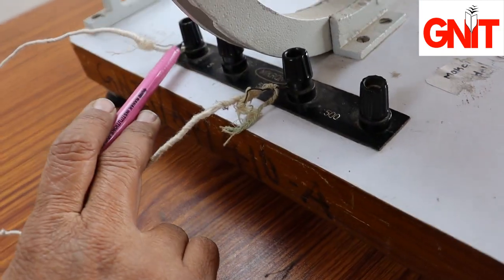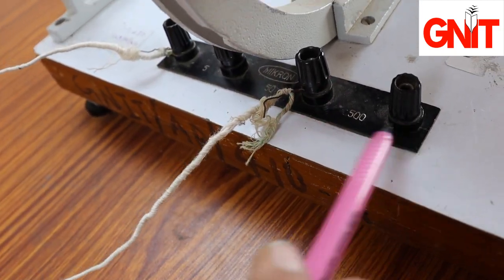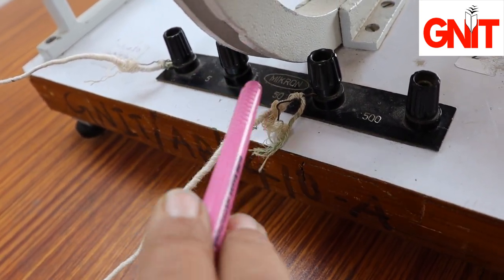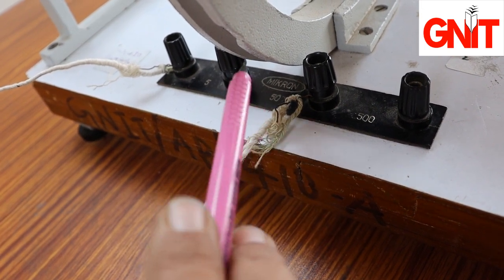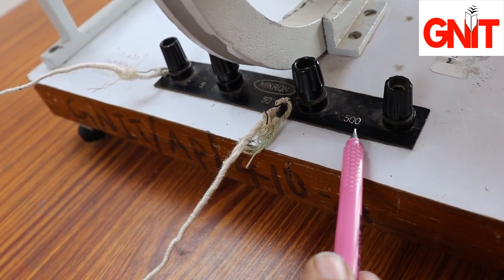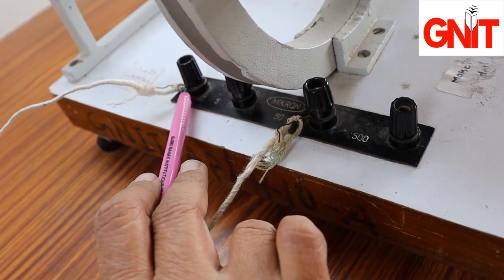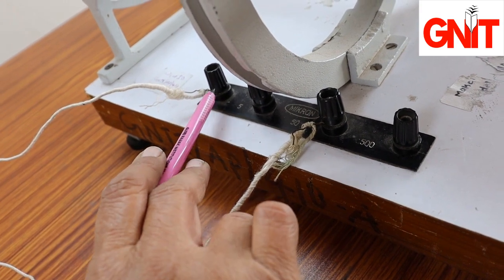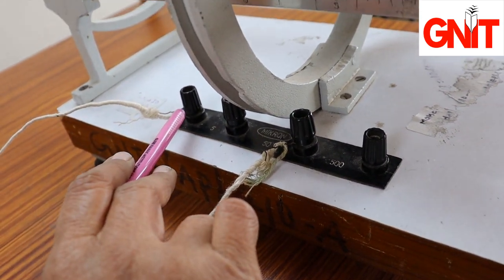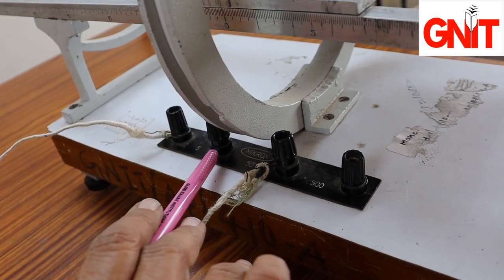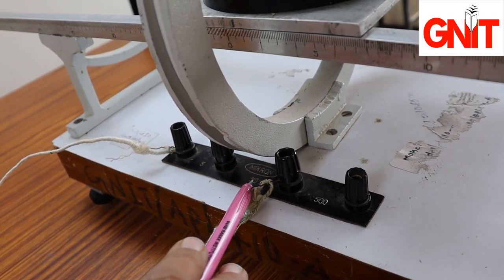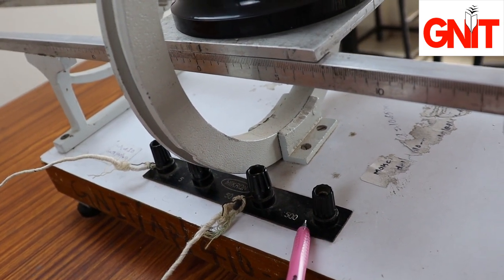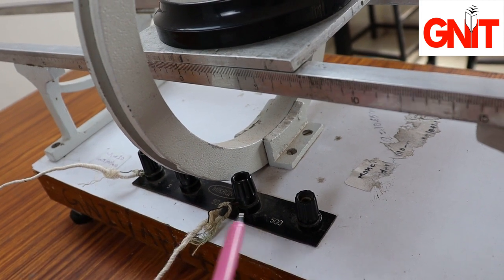Here you have 4 terminals. In between these 2 terminals, a number 5 is written. In between these 2 terminals, 50 is written. In between these 2 terminals, 500 is written. This is a ground terminal. Whenever I want to include 5 turns in the circuit, I connect between these 2 terminals. Whenever I want to include 50 turns, I will connect between these 2 terminals. Whenever I want to include 500 turns, I will connect between this terminal and this terminal.